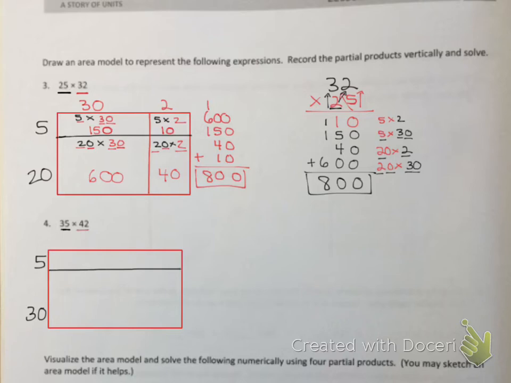Next, we have 42. So we're going to put 40 here. And we're going to put the 2 in this little corner. And I am going to make a line going like this because remember, 40 is really long and large. And this little 2 is just barely nothing. So we need a little space. Okay.